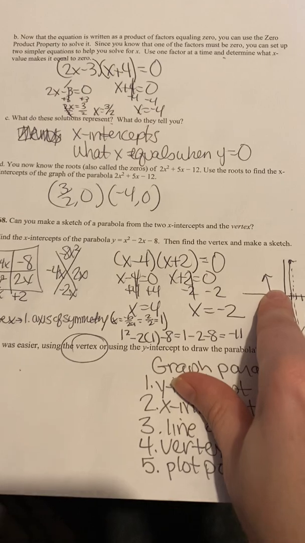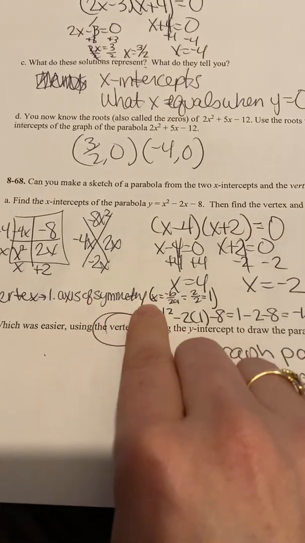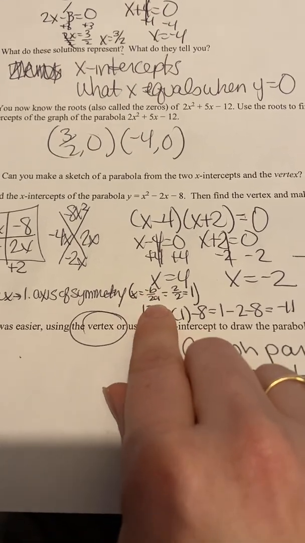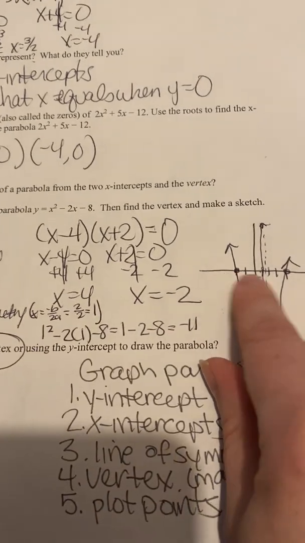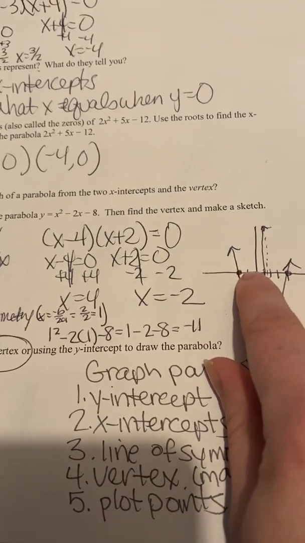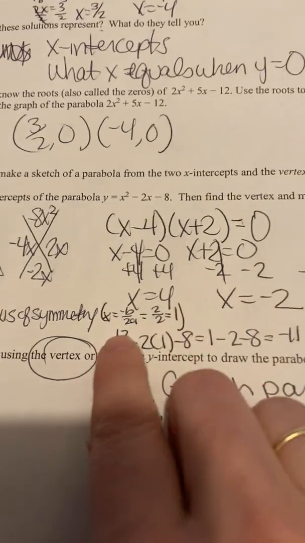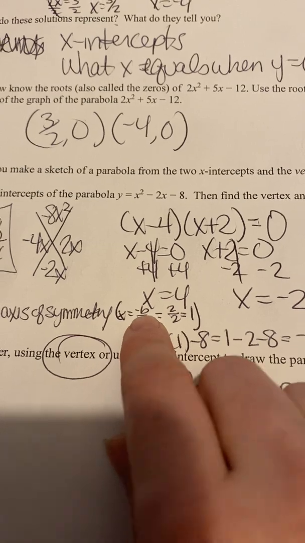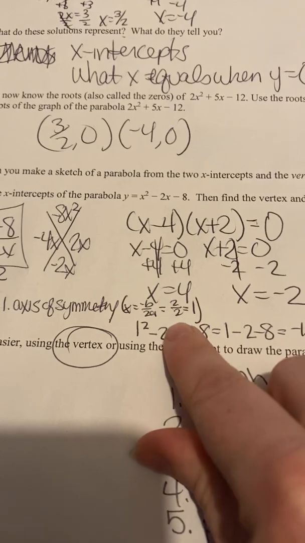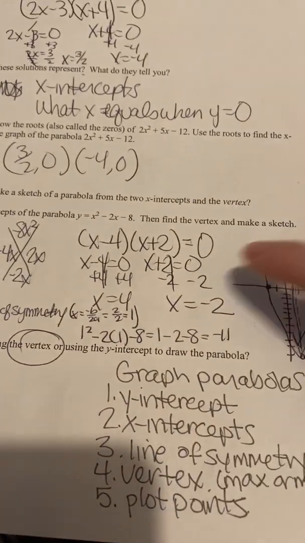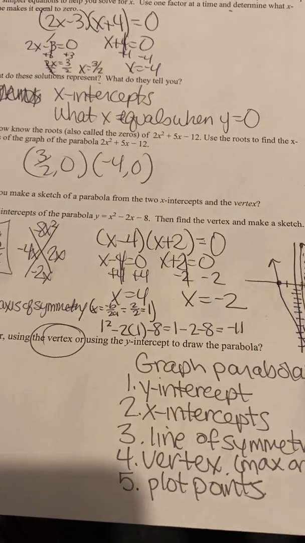So then you know 4 and negative 2. So then to find the vertex, first, you're going to use that line of symmetry trick I told you, negative b over 2a. So you know it's going to be at 1. 1 is halfway between negative 2 and 4. See, 1, 2, 3, 4, 5, 6. So you go over 3 each way. Or you can look at it through this formula, negative b. So negative negative 2 is positive 2. 2 times 1 is 2. So the line of symmetry is 1. So whatever that is, that's your x for your vertex.